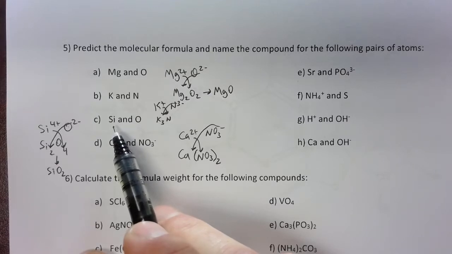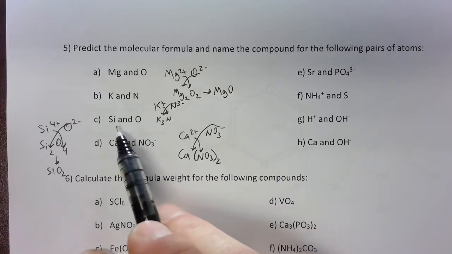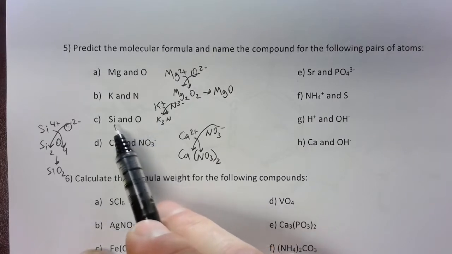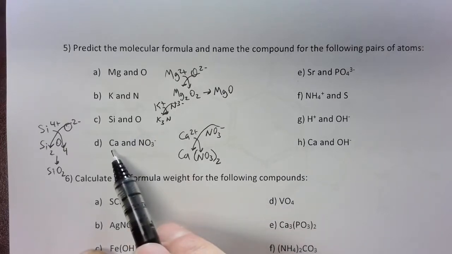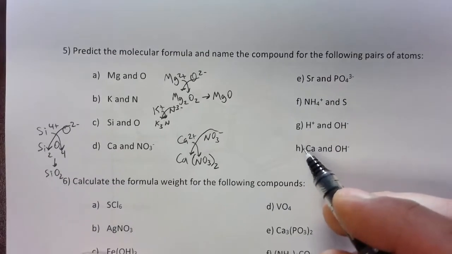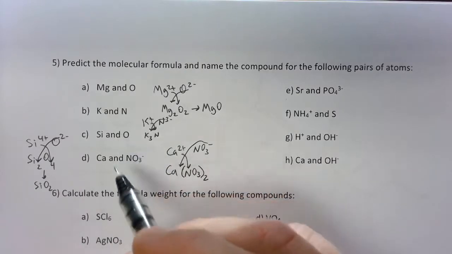It's sort of a gray area. So silicon oxide is fine, or silicon dioxide. It's a little bit confusing because this is a metalloid. It's not a true metal. This one is calcium nitrate. Remember, no prefixes on ionic compounds, with the exception of this one over here.